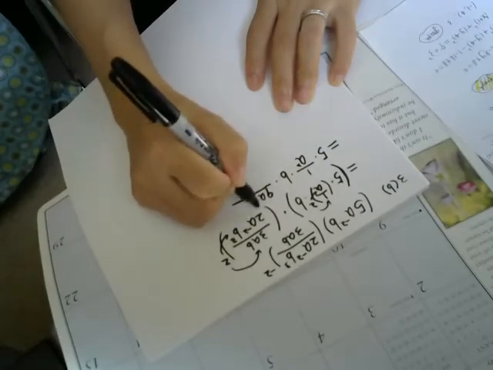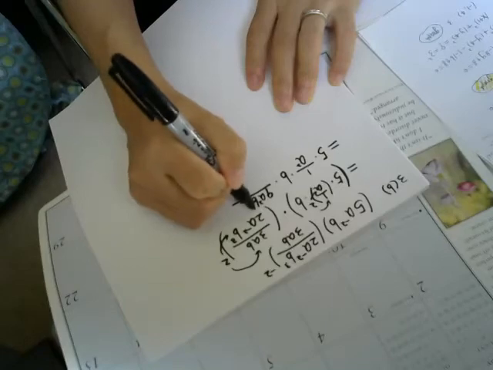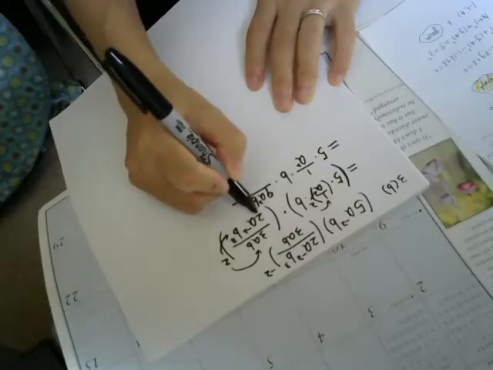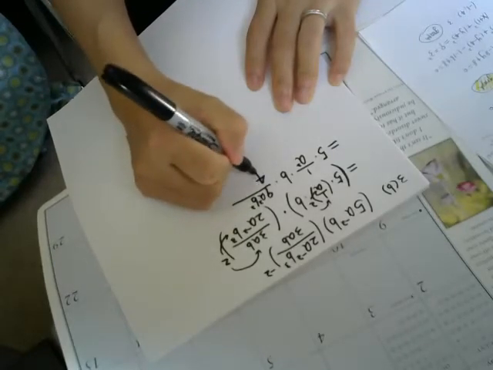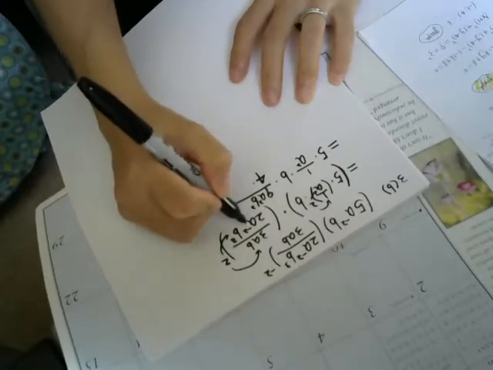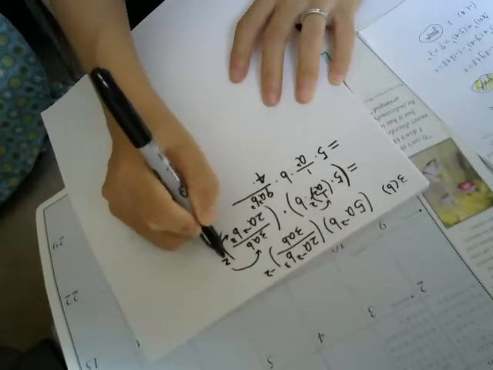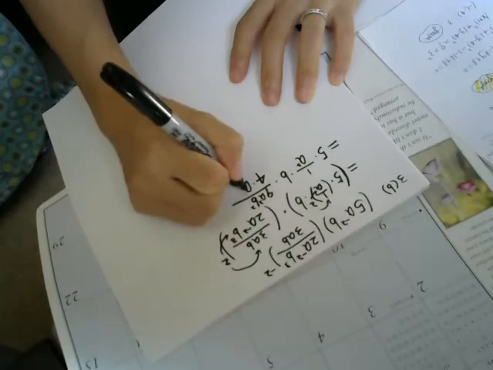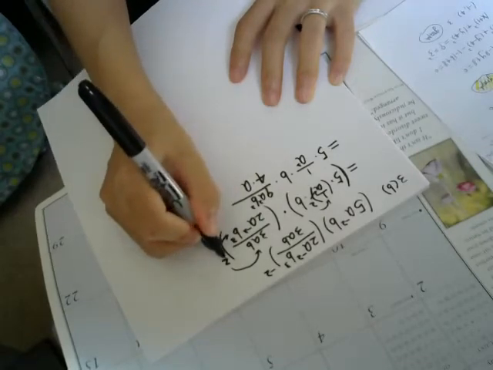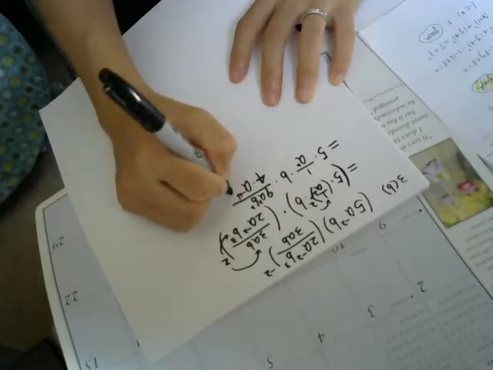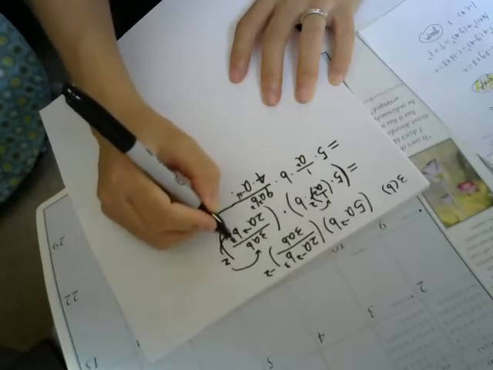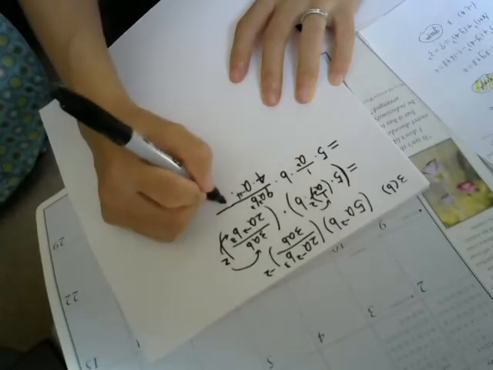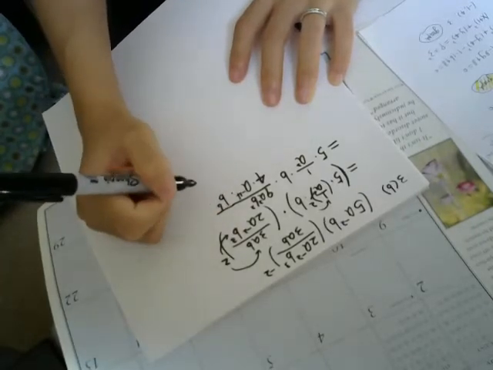A squared, b squared. And then 2 squared is 4. And a to the negative 2 then squared is a to the negative 2 times 2, which is negative 4, times b cubed then squared is b to the 6th power.